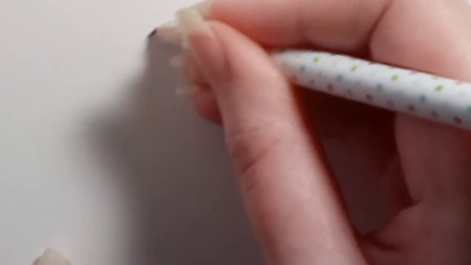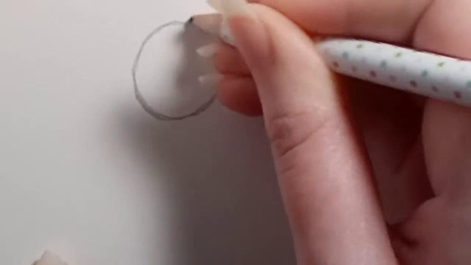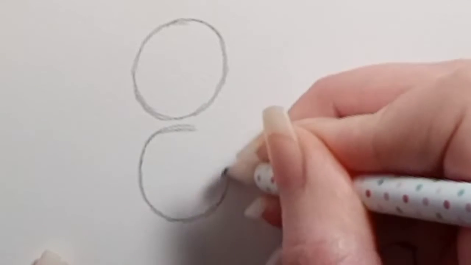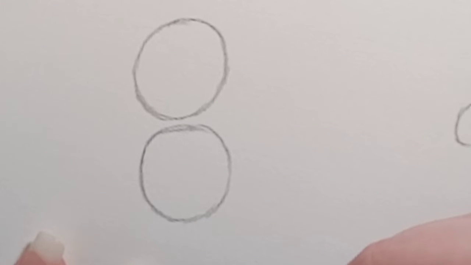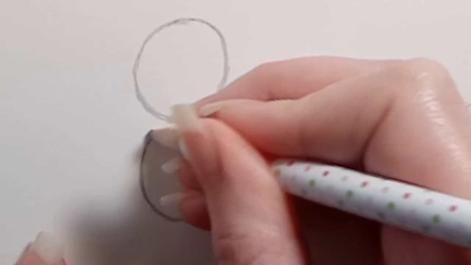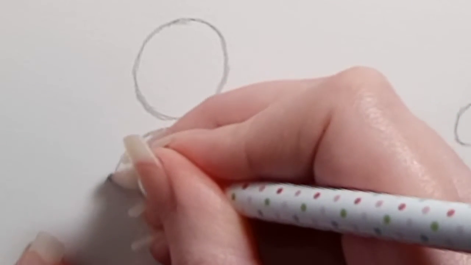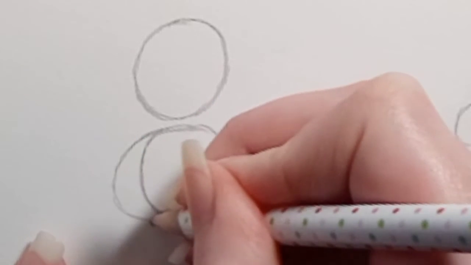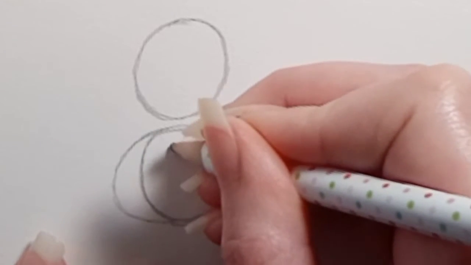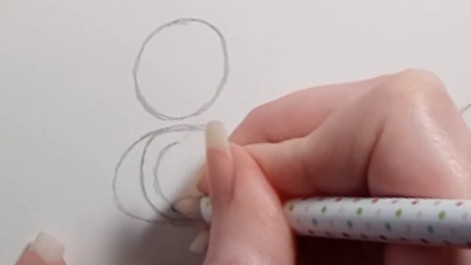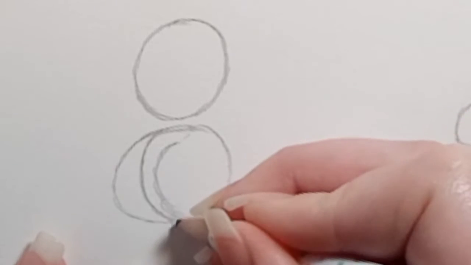Lastly, let's draw a woman sitting. Draw a circle, and then draw another circle directly below it. Next, let's give her legs. Draw a circle triangle going forward and a little bit downward on the bottom circle, and then draw an oval going backwards. The oval should overlap with the circle triangle.